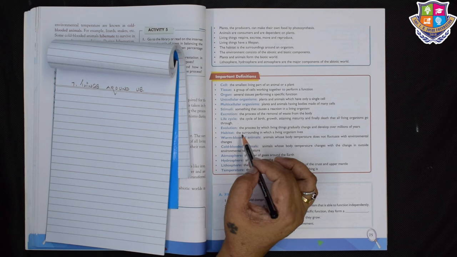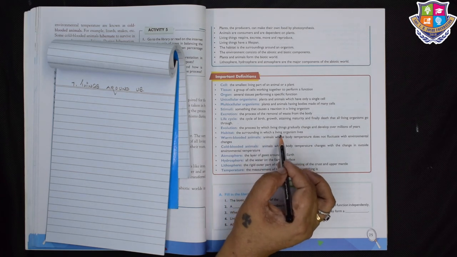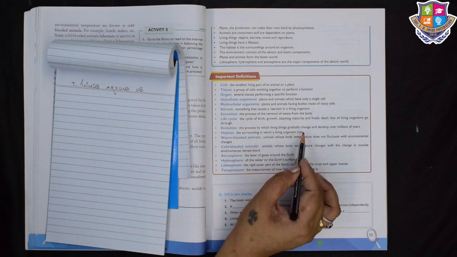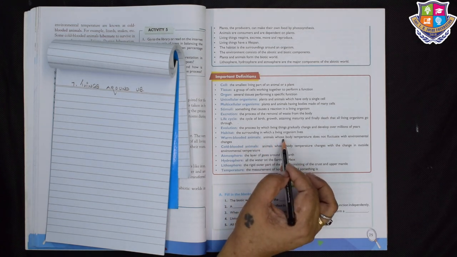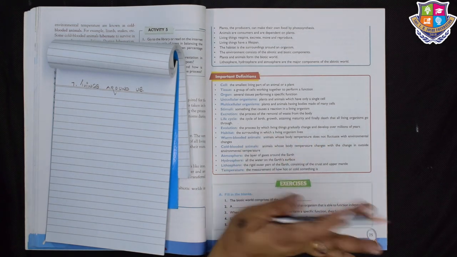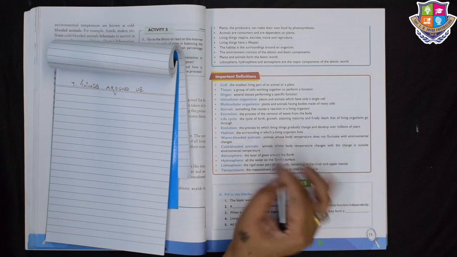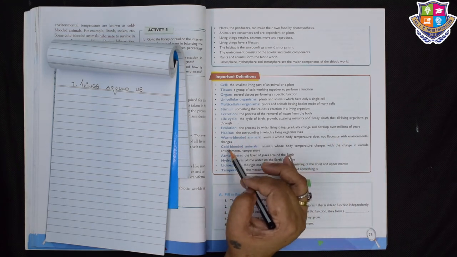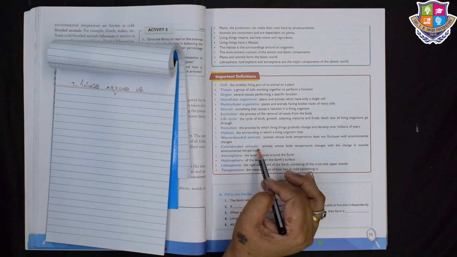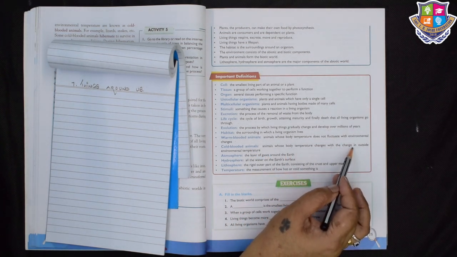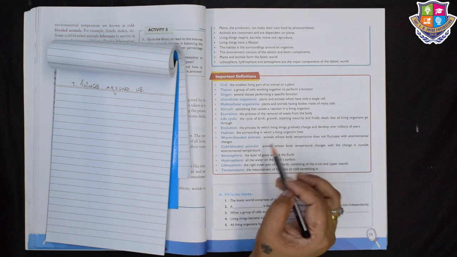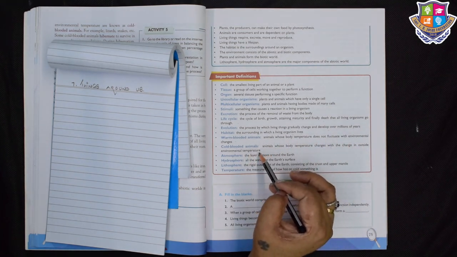What is habitat? The surrounding in which a living organism lives. What is a warm-blooded animal? Animals whose body temperature does not fluctuate with environmental changes. What are cold-blooded animals? Animals whose body temperature changes with a change in the outside environmental temperature.